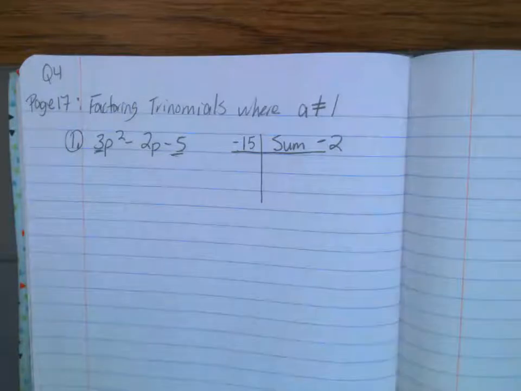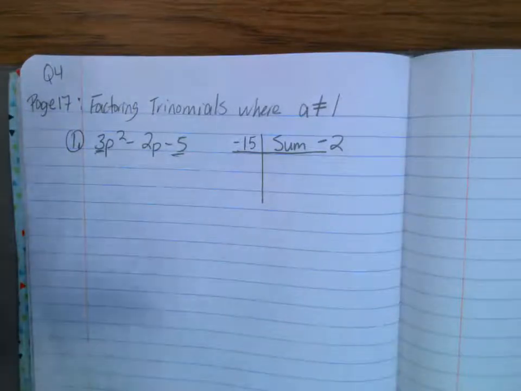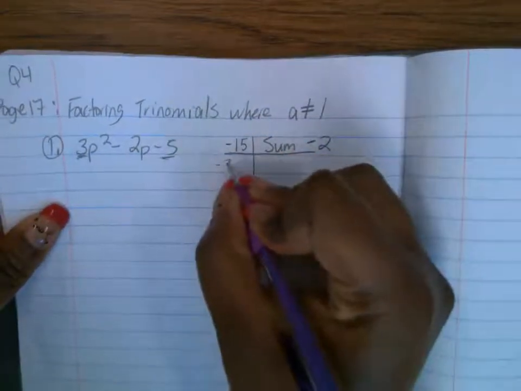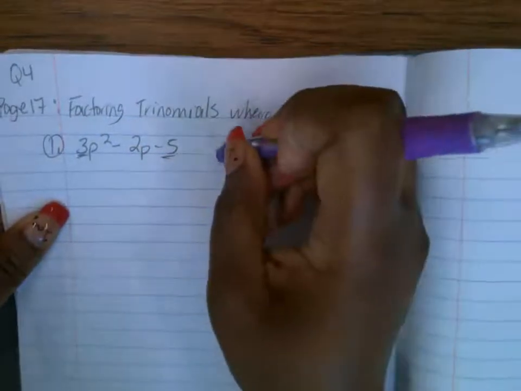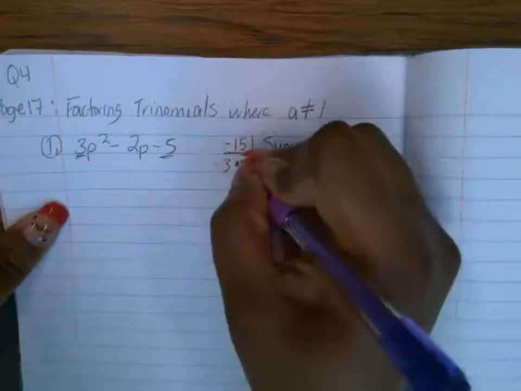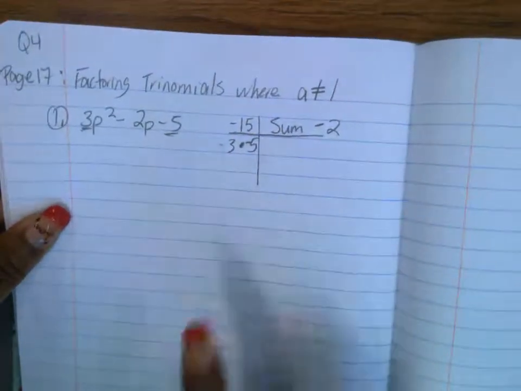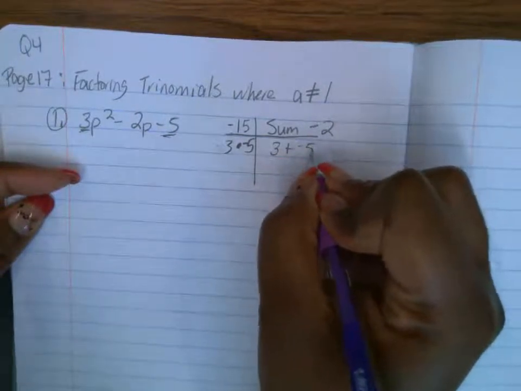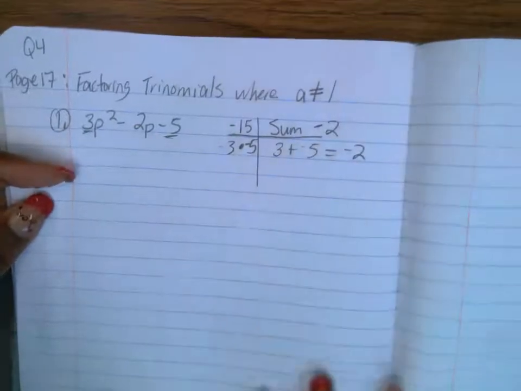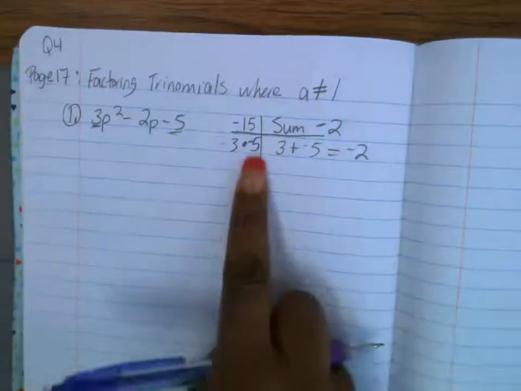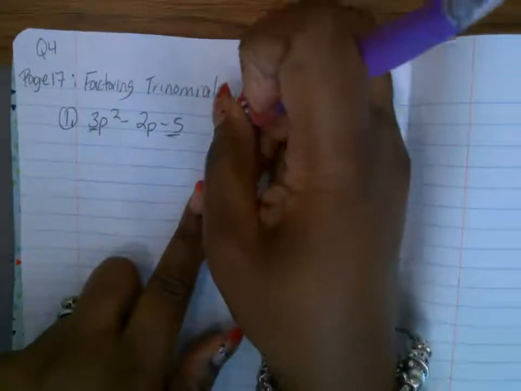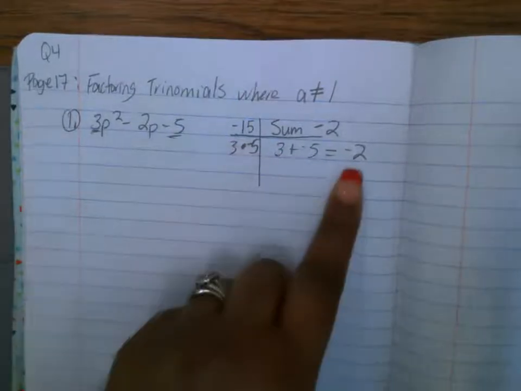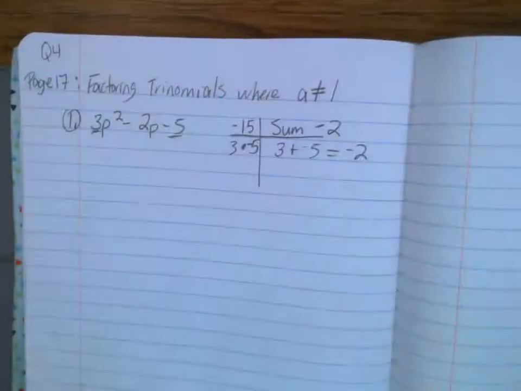Okay, very good. We have a negative 3. Well, no, let's do positive 3 times a negative 5. When you add 3 plus a negative 5, that gives you the negative 2. You could put this first and this second, it doesn't matter. But this is a positive 3. That's the only way to get a negative 15 when you multiply and a negative 2 when you add. Any questions about that?